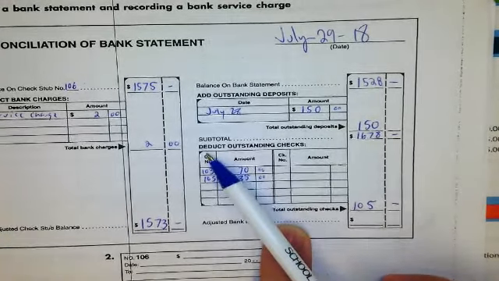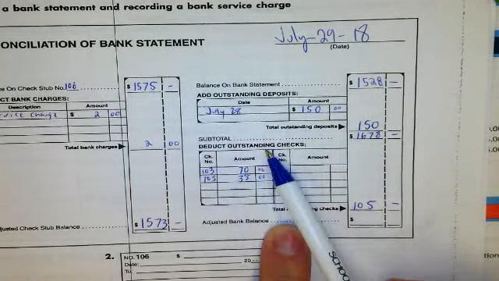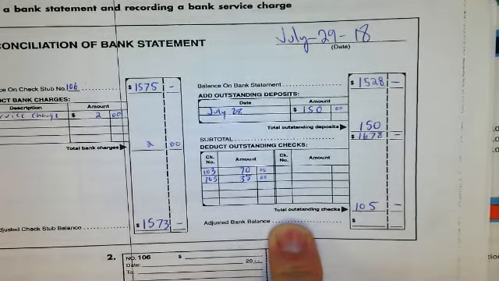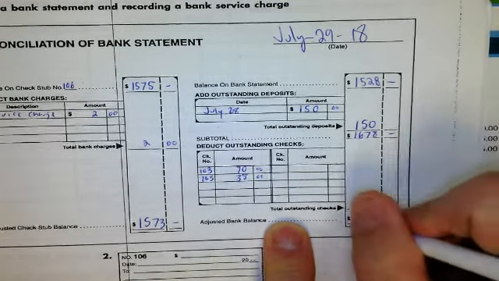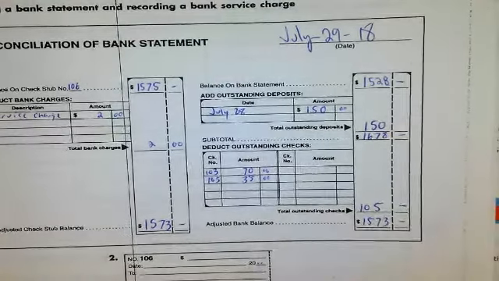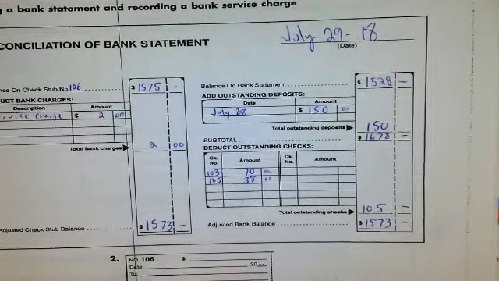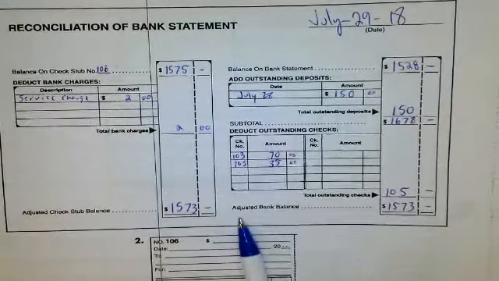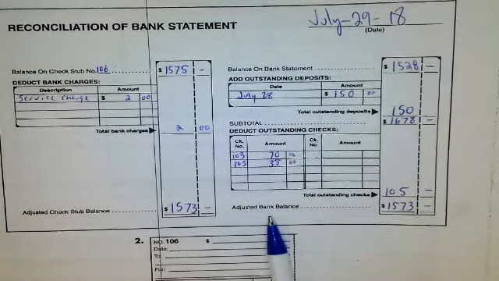And again, it gives us the verb deduct outstanding checks. Outstanding checks is 105. So 1678 minus 105 equals 1573. 1573 is your adjusted check stub balance. 1573 is your adjusted bank balance.